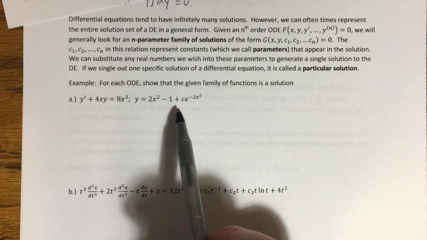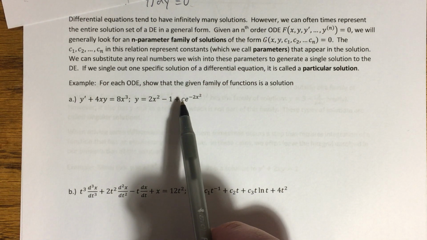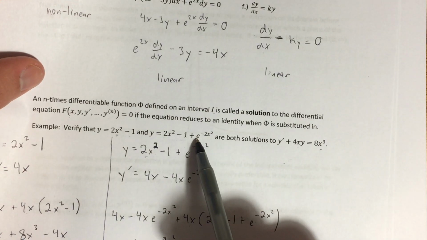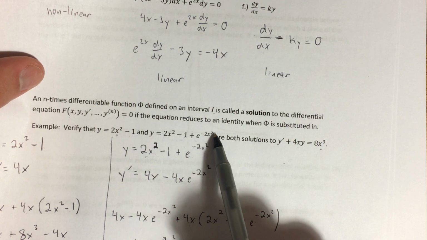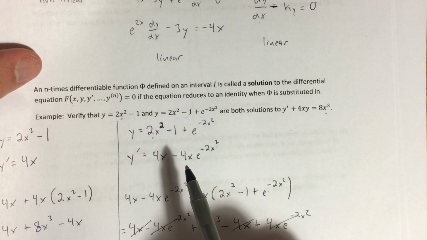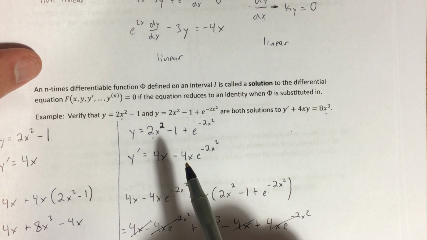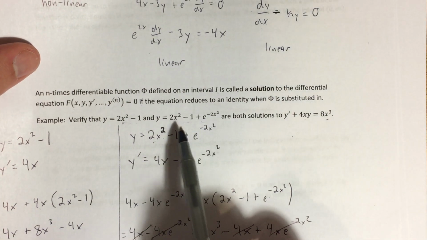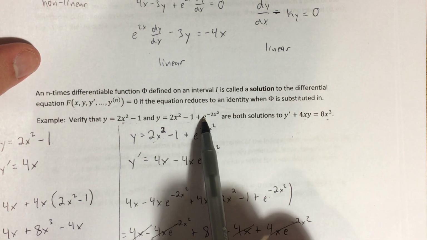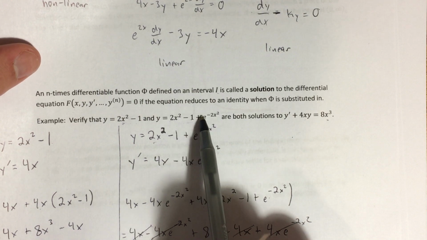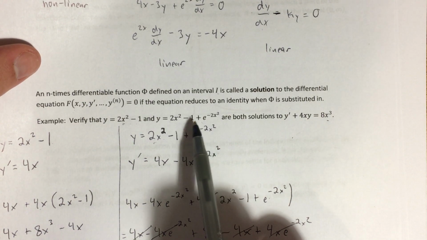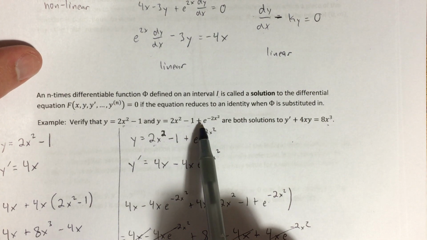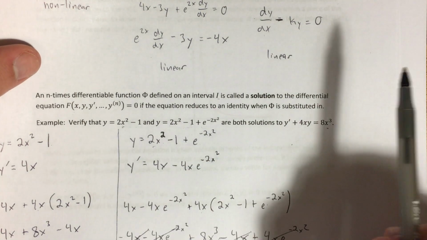The second solution that we checked chose a value of 1 for c, giving me that plus e^(-2x^2). But what this is saying is that no matter what constant we choose to put here, we always end up with another solution. So I can put in a 2 or a 3 or a 4 or anything like that.